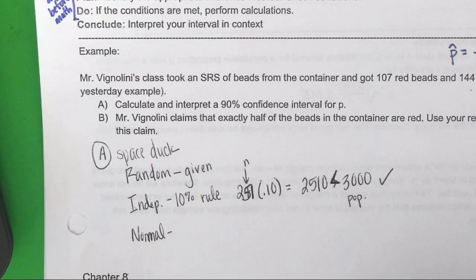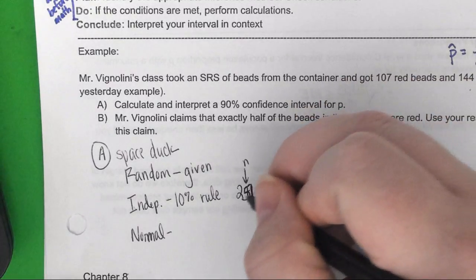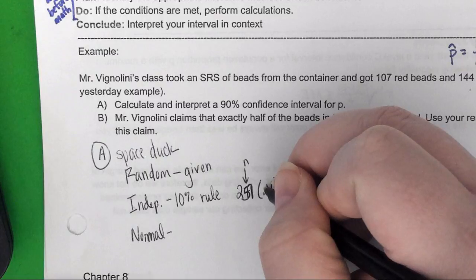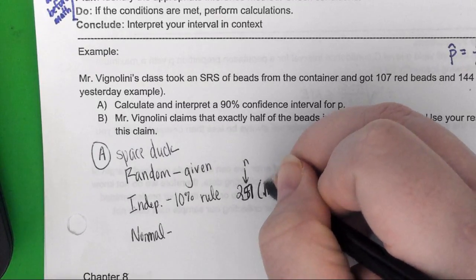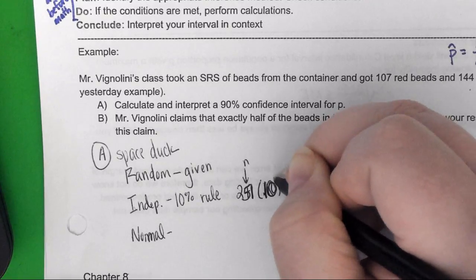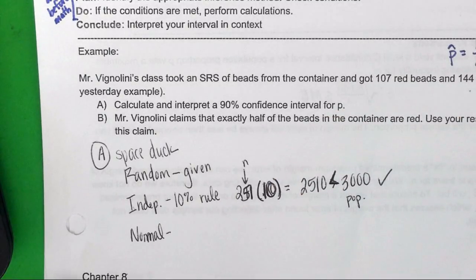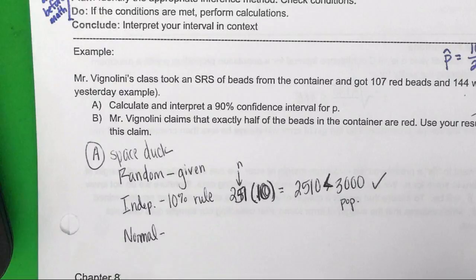I meant to do it the opposite way, didn't I? Did we do it the opposite way, with 10 and not the decimal? Yeah. We need to multiply times 10 because we're checking that it's at least 10% of the population. Why am I mathing? Out the window mathing.